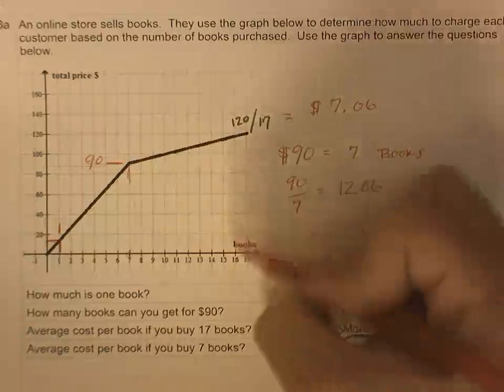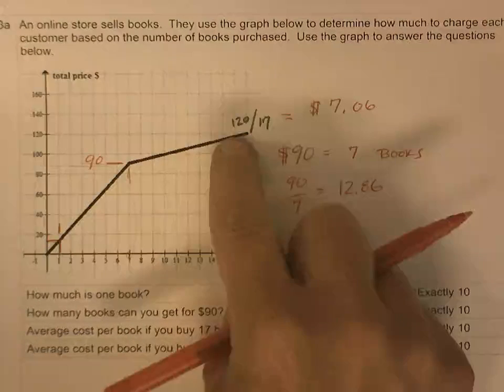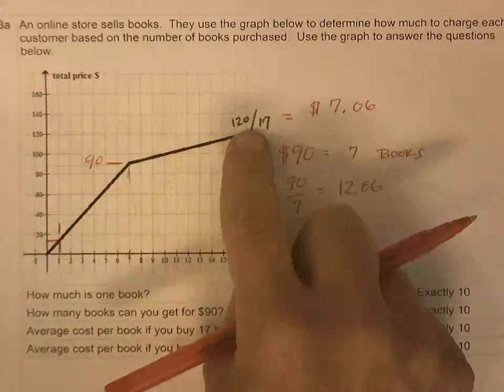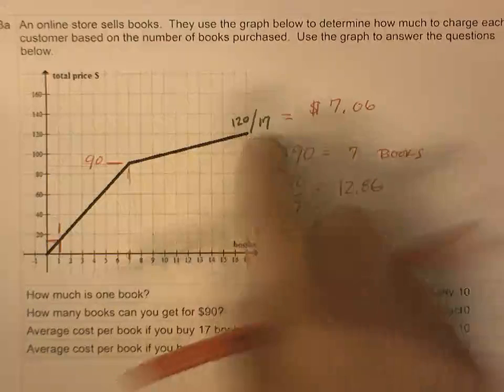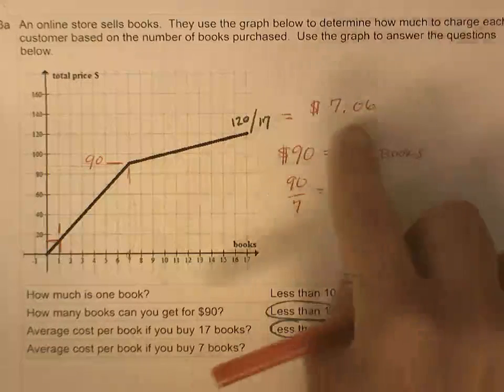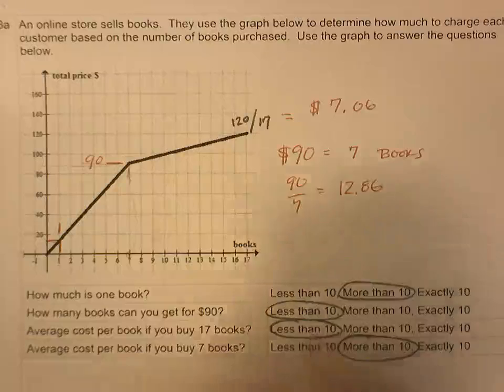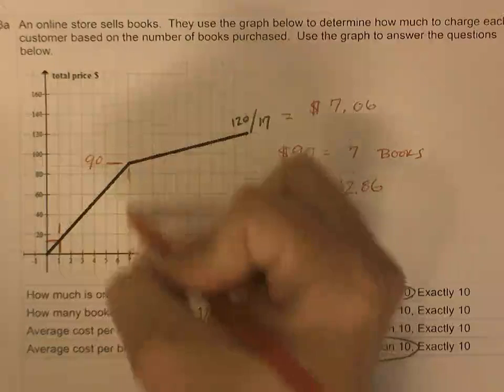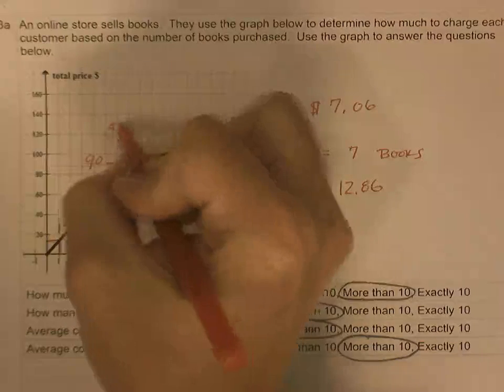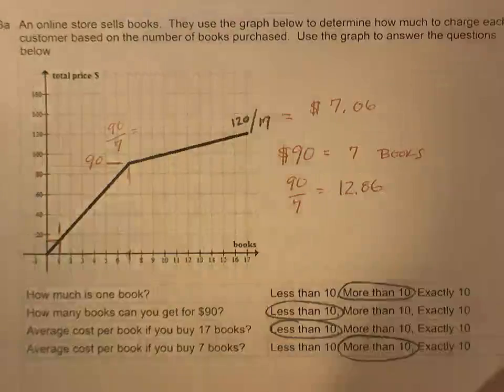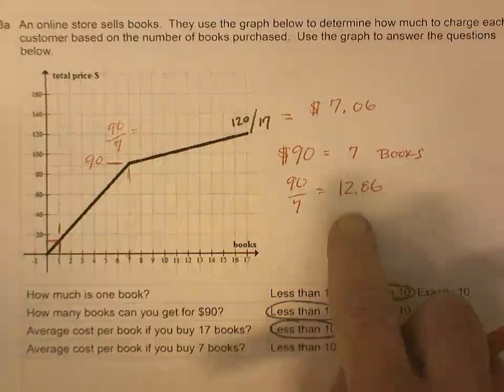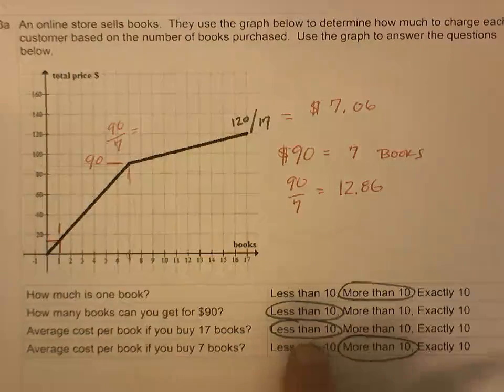If you buy 17 books, over here, 17 books is $120. So 120 divided by 17 is $7 a book, $7-ish. That's less than 10. If you buy 7 books, come in here, 7 books, $90. 90 divided by 7 gives you $12 a book, which is more than 10.